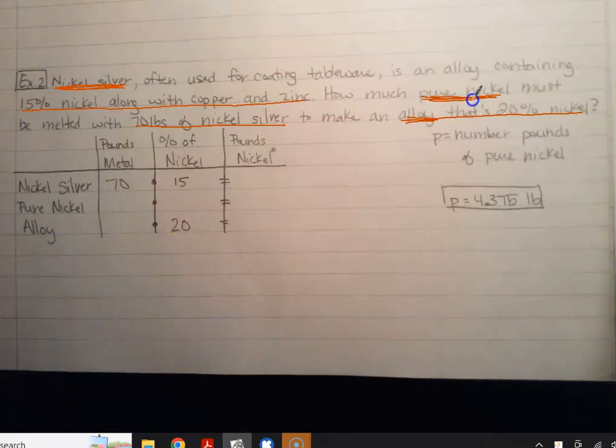And how much pure nickel must be melted? So let's think about this. Pure nickel. If it's pure, what percent of it is nickel? Okay, hopefully we got 100%. Right? It's pure nickel. It's 100% nickel. But how much pure nickel must be melted? We don't know how much. We don't know the pounds. To make the alloy that's 20% nickel. So at this point, we've put everything into our chart that we can. Now we need to start coming up with some variables to put in there.